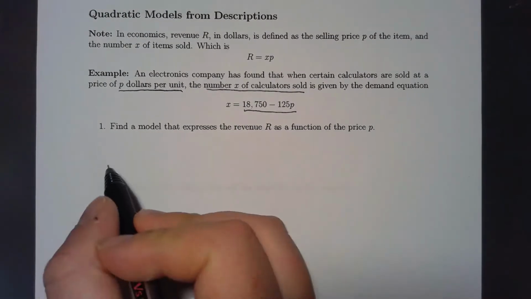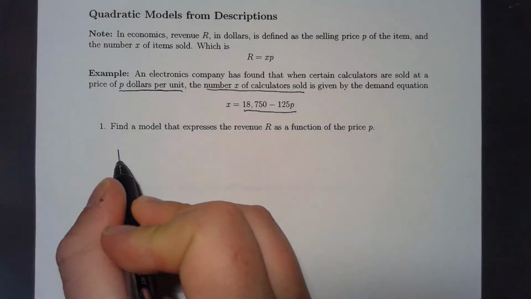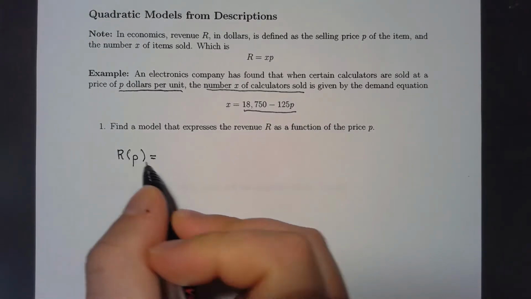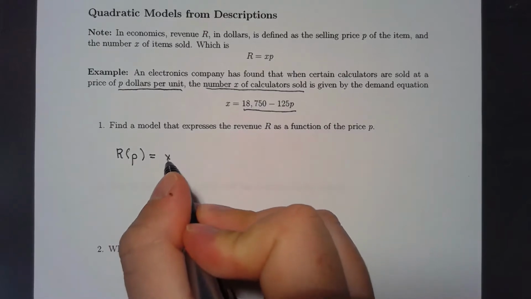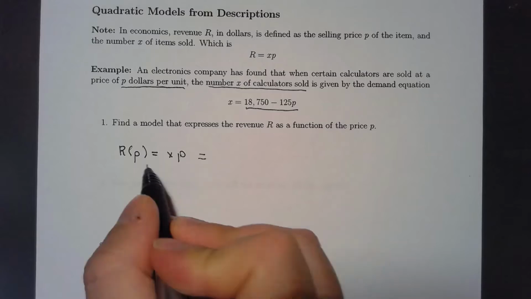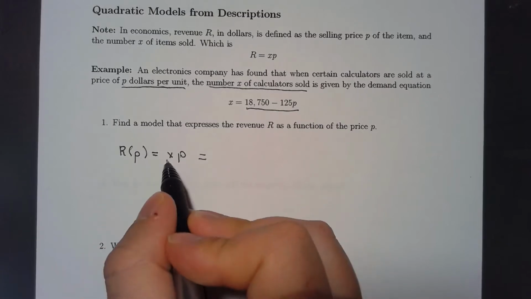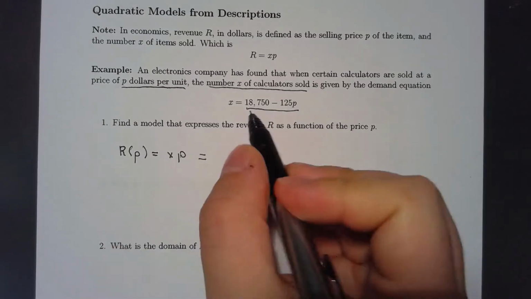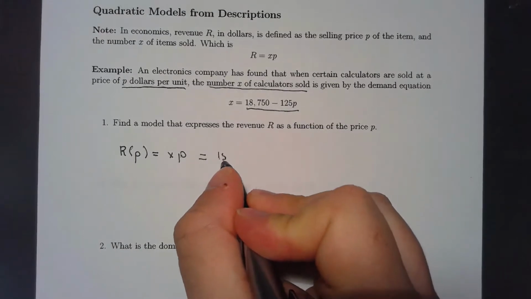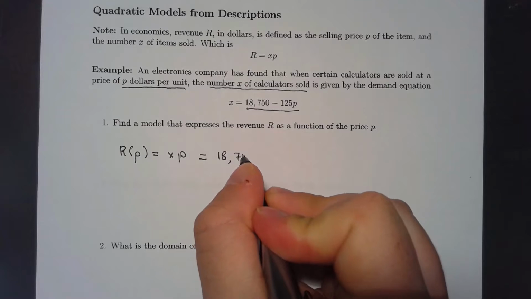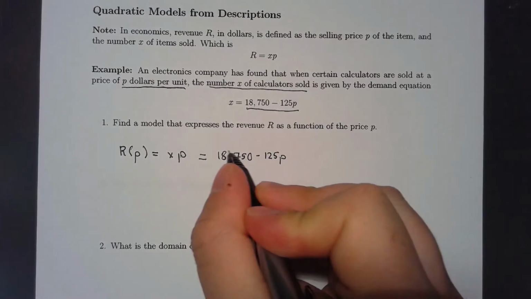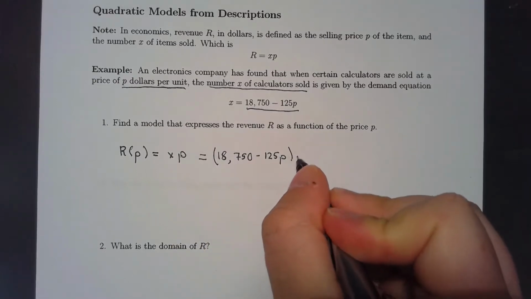So to find the revenue function as a function of price, well, by definition, revenue is equal to X times P. And since my revenue has to be a function of P only, I need to replace X with the equation for P. So this will become 18,750 minus 125P times P.